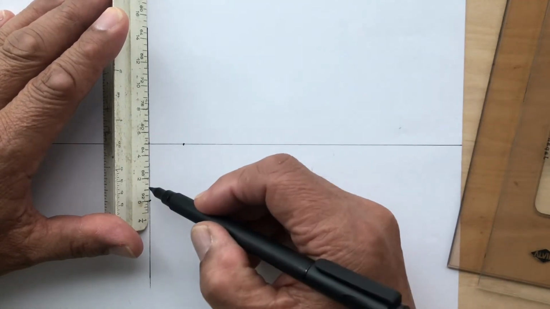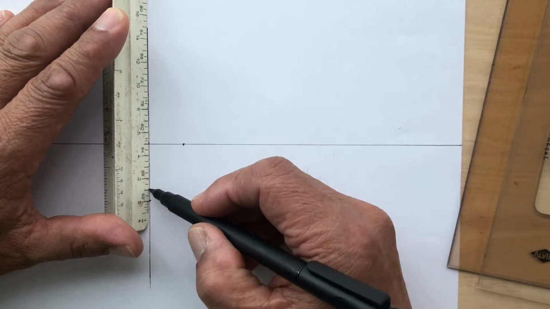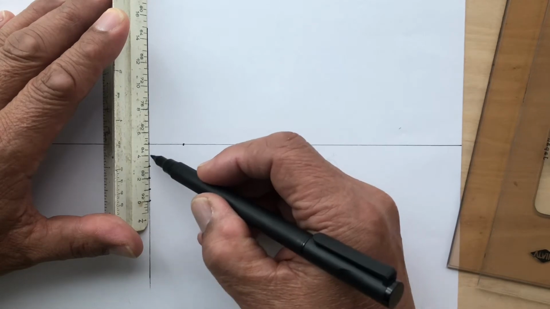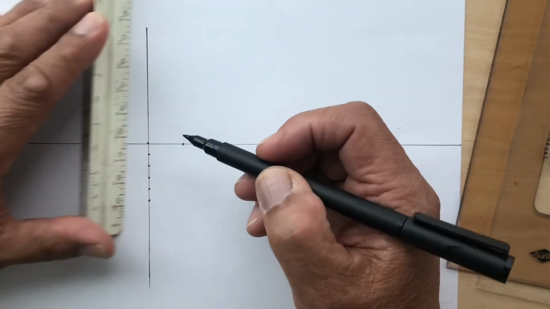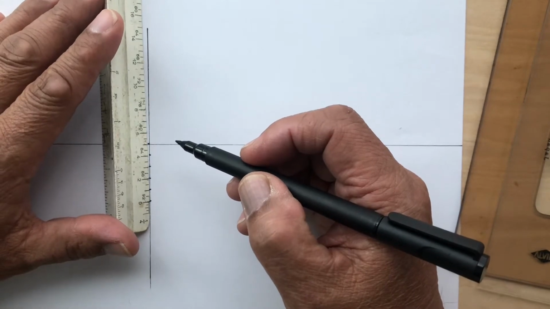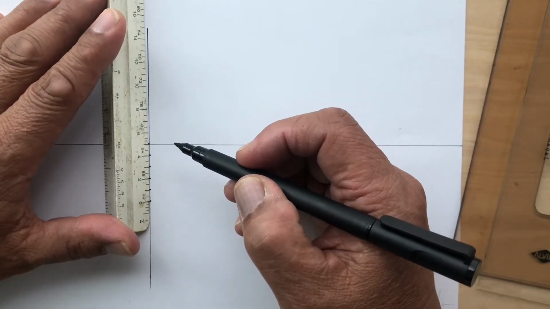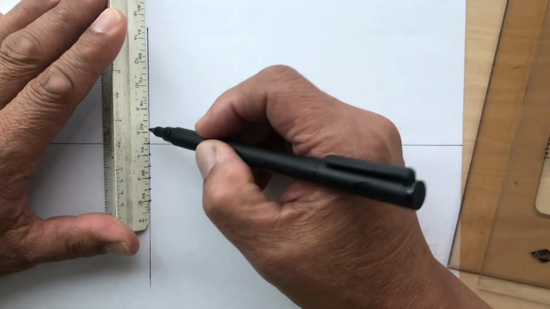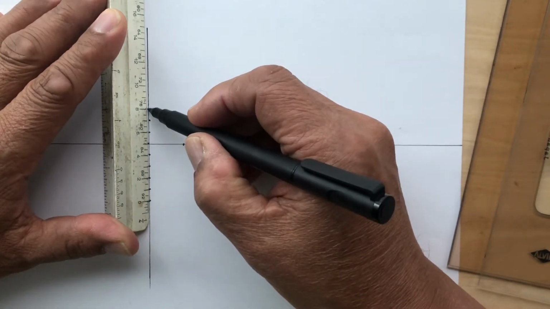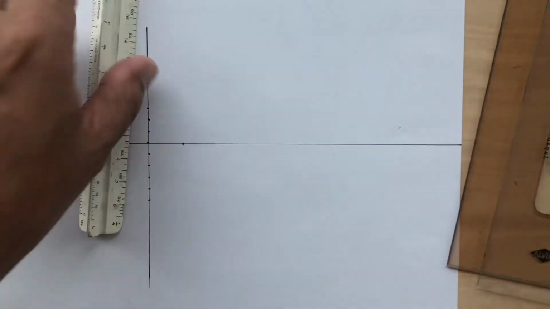And because I'm going to need these lines, I'm going to draw at each foot mark, 4 or 5. And then we can measure up. Remember, this room is 8 feet high. That's sort of the typical height of a residential space. So I've got 1, 2, 3, that's 8 feet. Perfect. Okay.